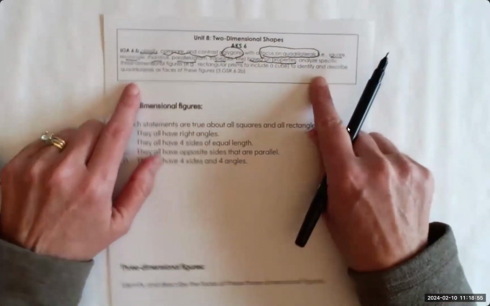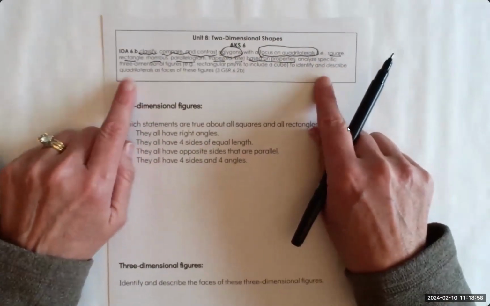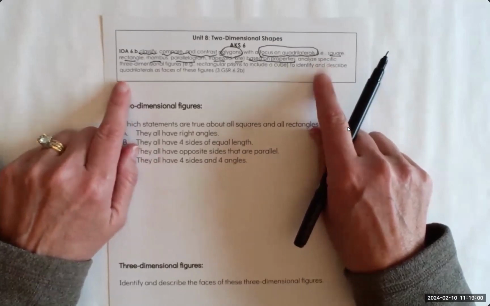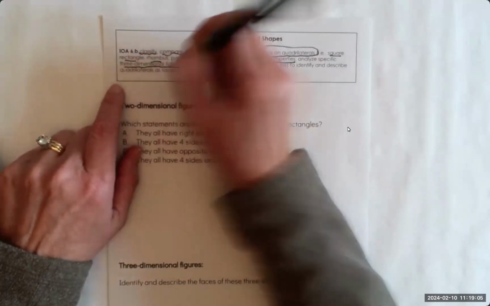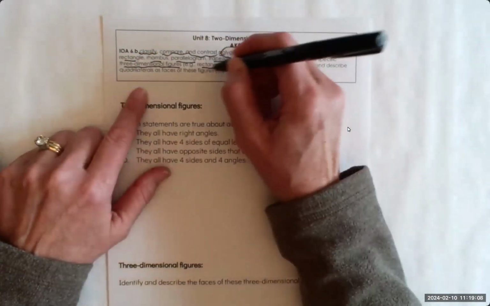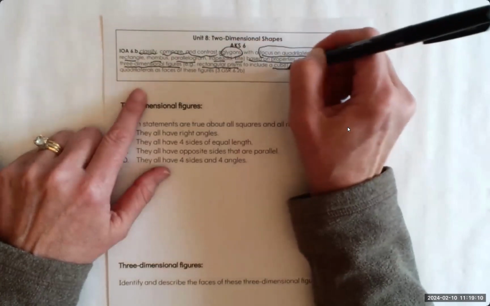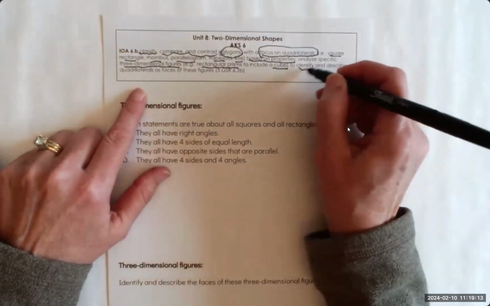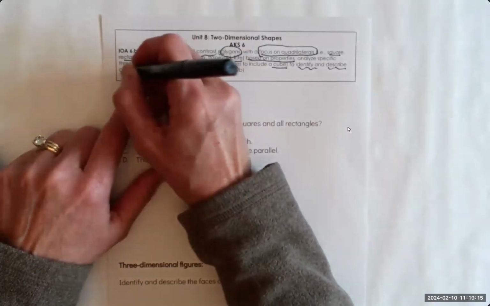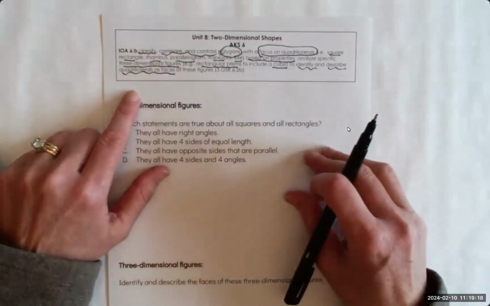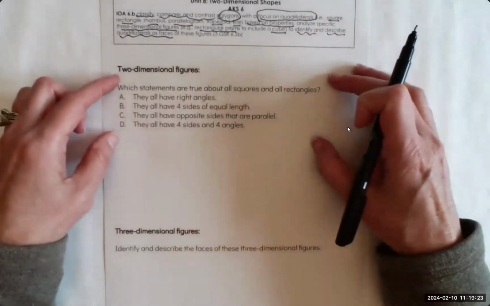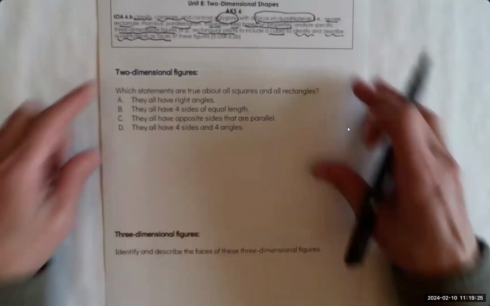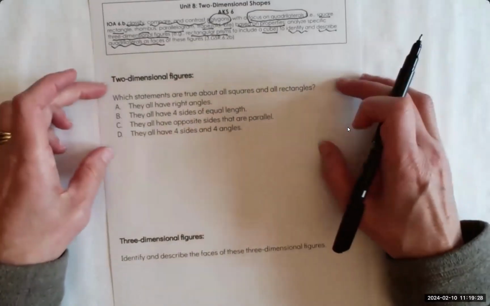There is another part to this IOA, and it deals with three-dimensional figures. Our students have to analyze specific three-dimensional figures that include rectangular prisms and a cube, and they have to be able to identify and describe the quadrilaterals as faces of these figures, all right? So I've broken this up into two problems, two-dimensional figures and three-dimensional figures. We're going to talk about the two-dimensional figures anchored in this problem first, all right?